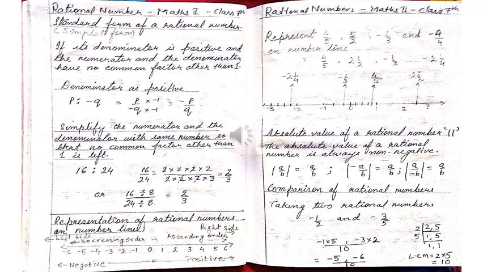Now take 2 and a half. So 2 1 by 2. For that, it is greater than 2 but less than 3. So you know the position where it should be, in between 2 and 3. Now half. As you can see, it is very simple for you to draw this 2.5. Clear?